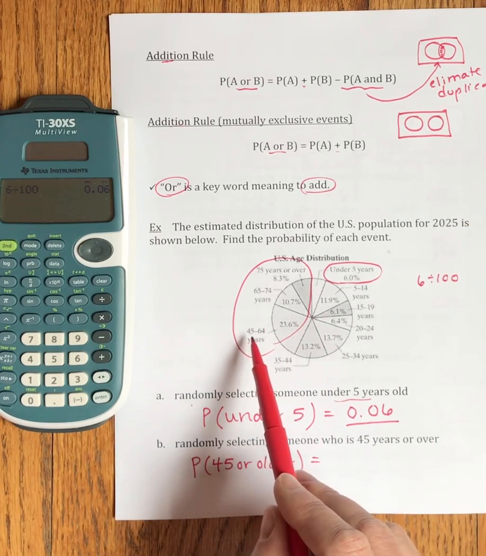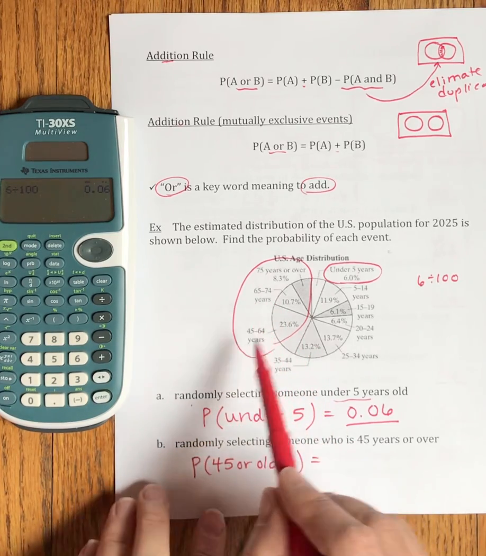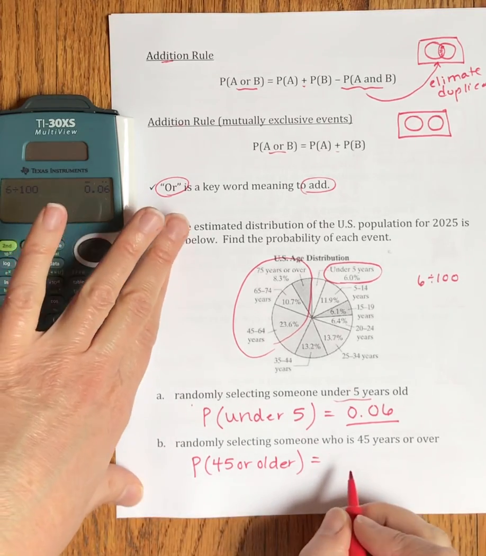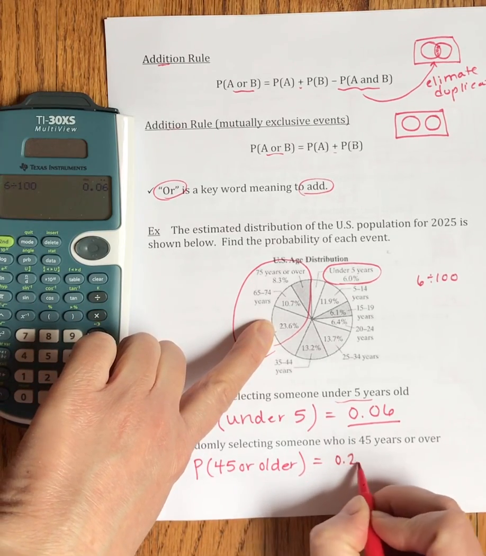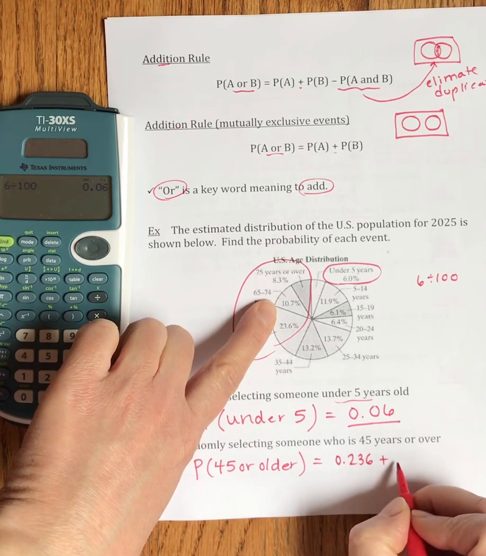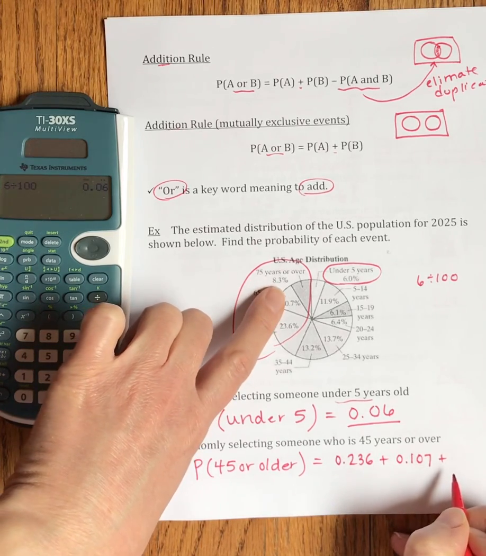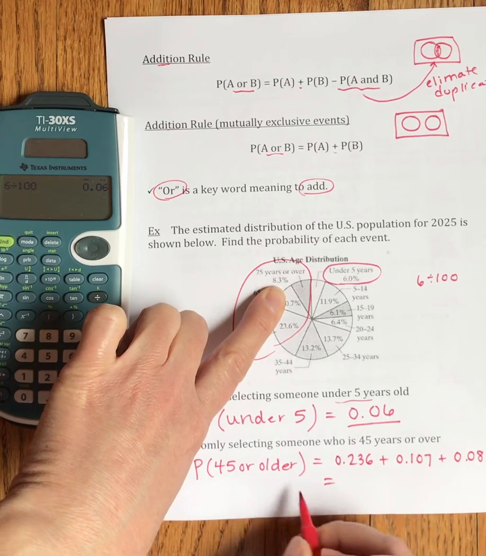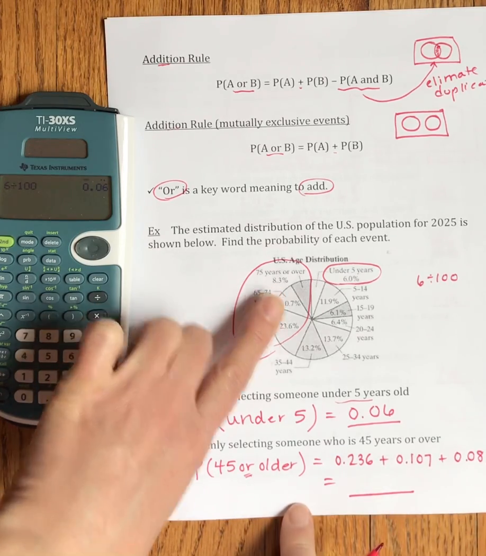This group goes from 45 to 64. The next group starts at 65. Since they are totally separate, we can just add those probabilities together to get our total result. So starting with the 23.6%, let's change that to a decimal. Or 10.7%, let's change that to a decimal. Or 8.3%, let's change that to a decimal. And since we're looking for the probability of OR, we're going to add all those together to get our final result.